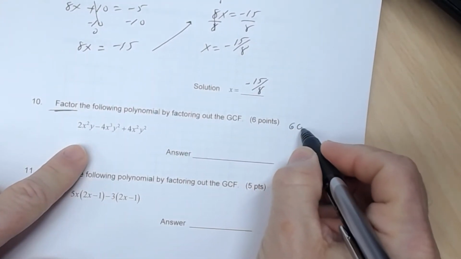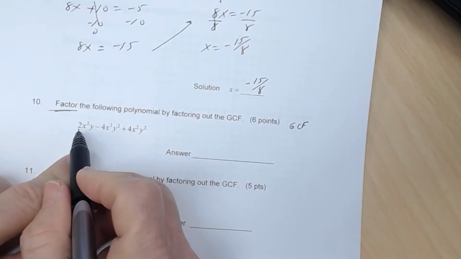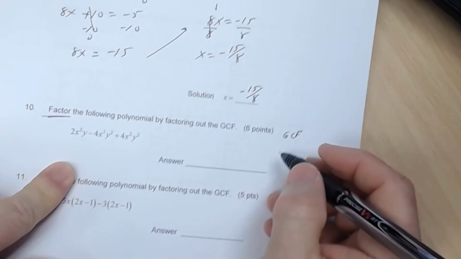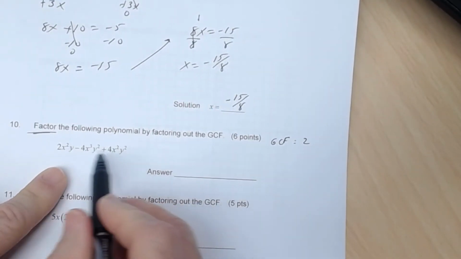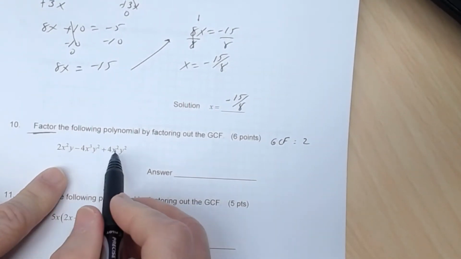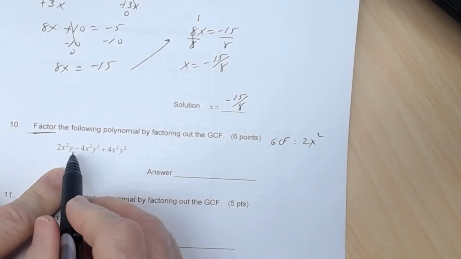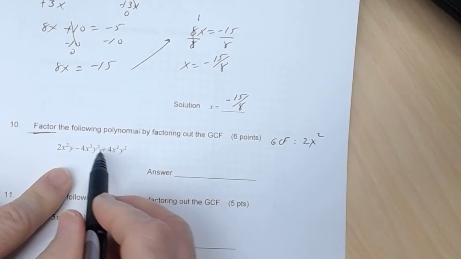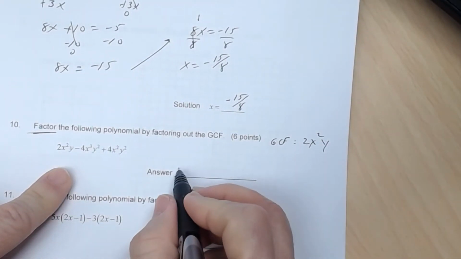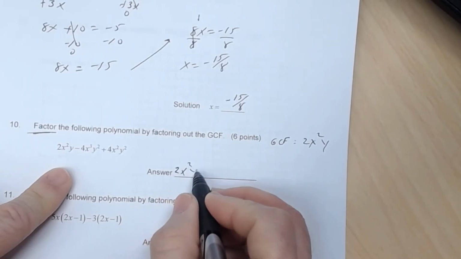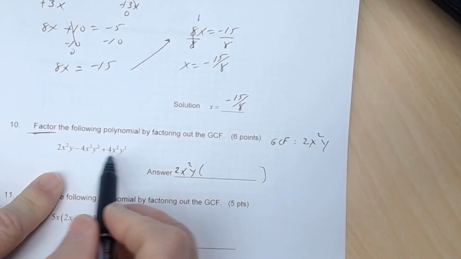So the GCF of these three terms is, let's see, the coefficients are 2, -4, and 4. So the GCF of that would be 2. I have x's as factors in all of them. There are 2 here, 3 here, 2 here, so I'm going to use 2. And then there are y's as factors in all of them. There's 1 here, 2 here, 2 here, so I need 1. And so there are 2 GCFs. So you're going to say GCF, which is 2x squared y, times 3 terms, because you have 3 terms here.